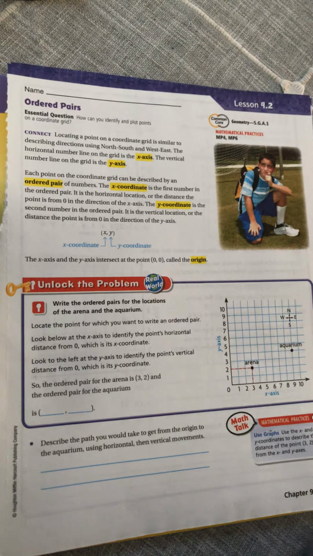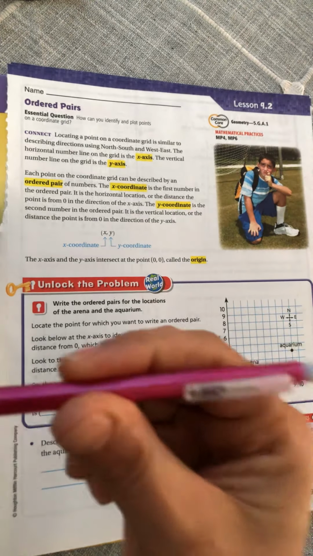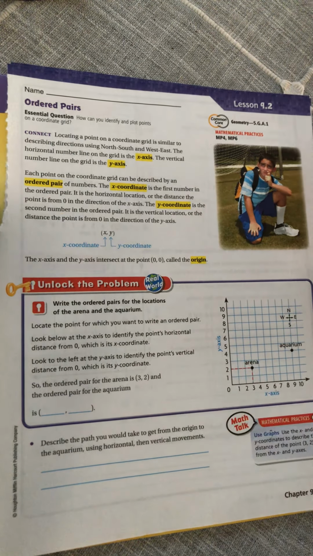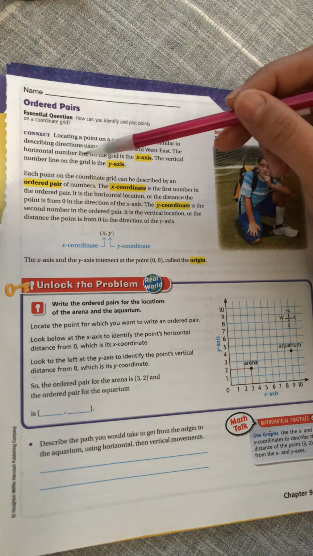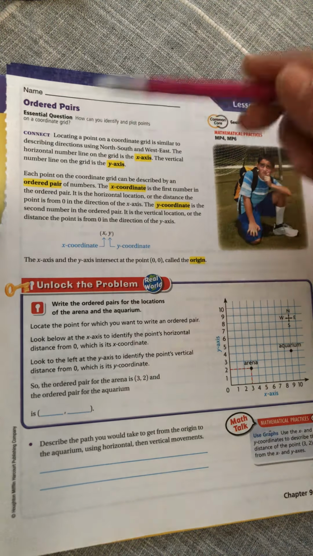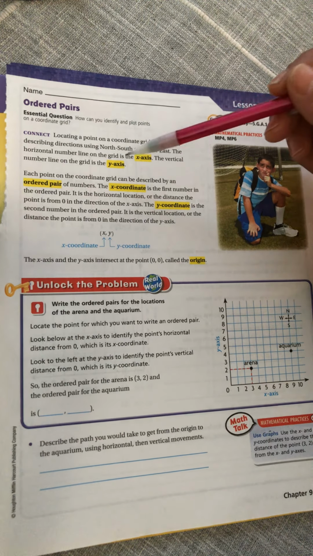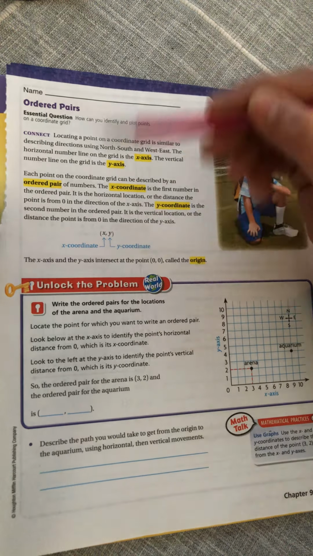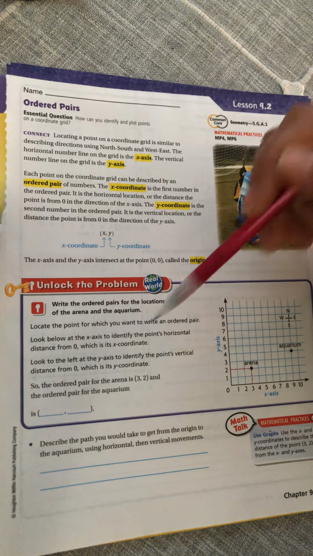Locating a point on a coordinate grid is similar to describing directions using north, south, east, and west. The horizontal number line on the grid is the x-axis, so going this way is the x-axis. And the vertical number line on the grid is the y-axis, going this way. So one way I always remember that is y has a tail. It goes up and down. So you always remember y goes this way.